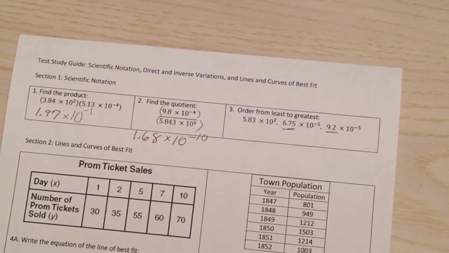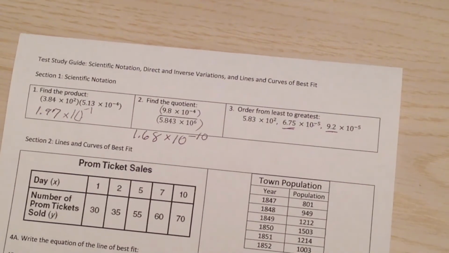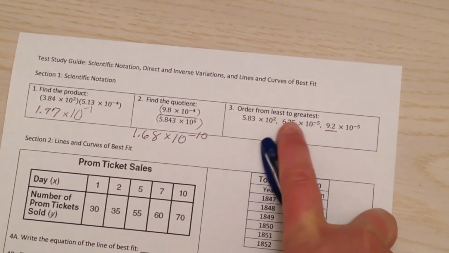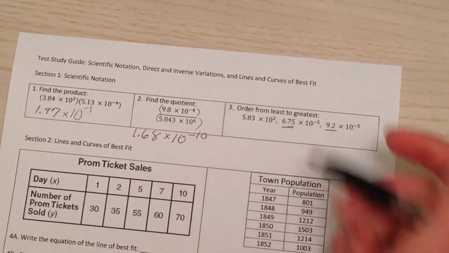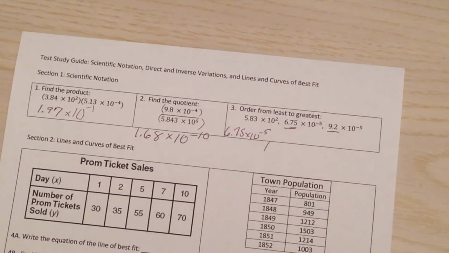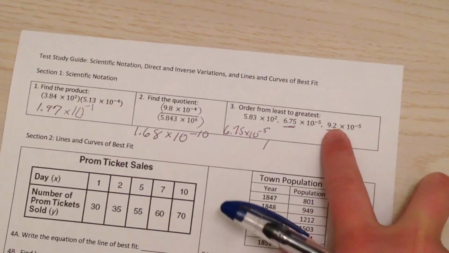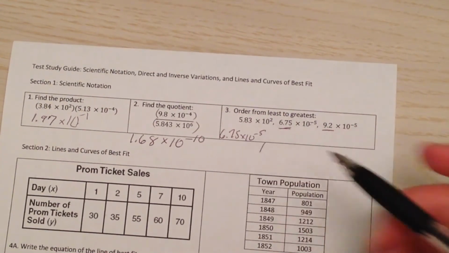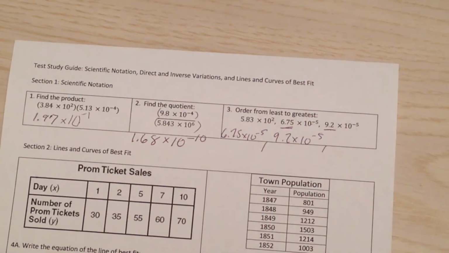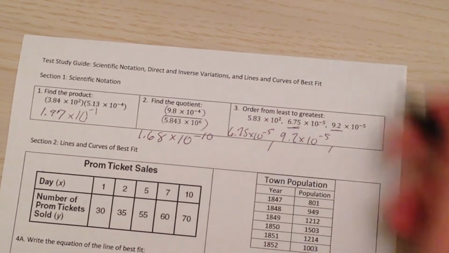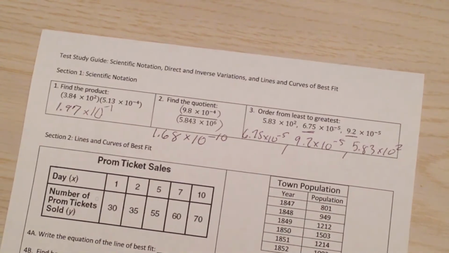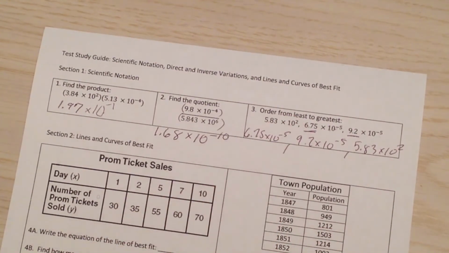My 6.75 is smaller than my 9.2. This is like saying $6.75. This one's like saying $9.20. So we're going to go ahead and pick that one as our least number. So 6.75 times 10 to the negative 5. And then my other negative number goes next. So negative exponent is always small. Finally, my biggest one is that 10 squared. So I'm going to say 5.83 times 10 squared. So least to greatest. Make sure you read. Sometimes we switch those around. We say greatest to least.